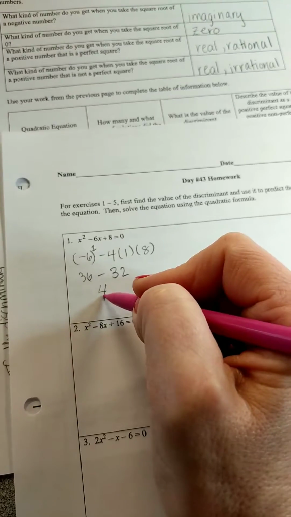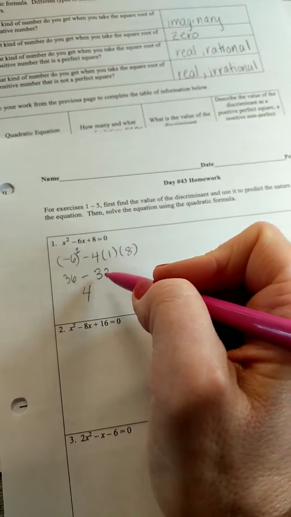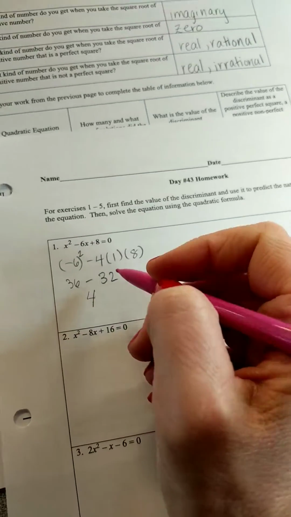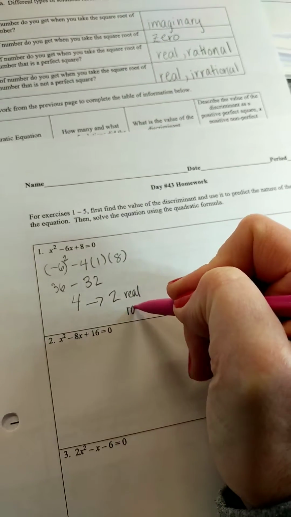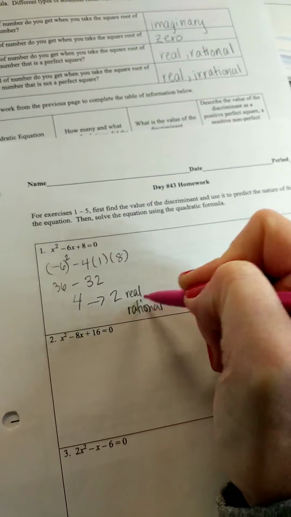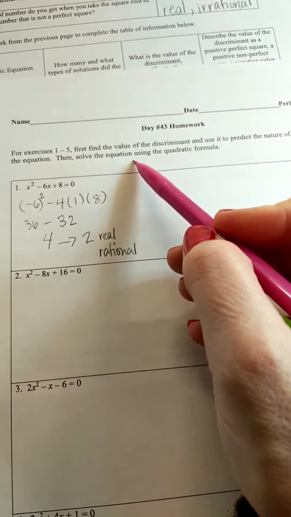Okay, so if that's 4, then what kind of roots do I have? Because it says find the value of the discriminant. Done. Two what? Two real rational. Two real rational. Okay. Now, use it to predict the nature. Done. Then solve the equation using the quadratic formula.